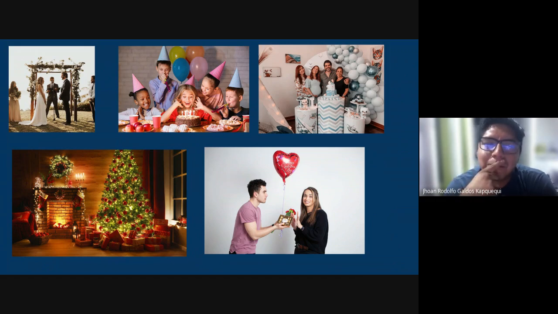For example, the first picture. In the first one, we can see two people on a very special day. There is a sort of priest in the middle, and we can assume that that is a wedding. In the second picture, we can see some children. They are enjoying a cake that is in the middle of the table, and they are about to blow the candles. So we can assume that that is a birthday party.